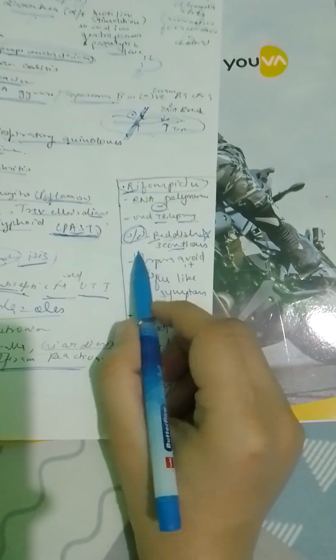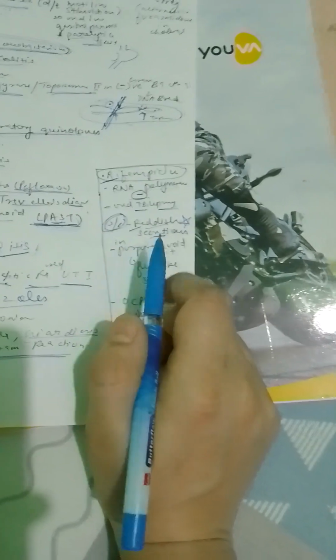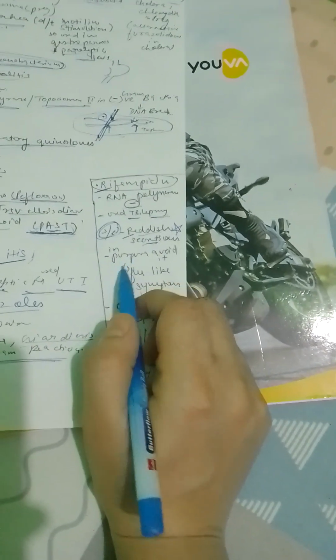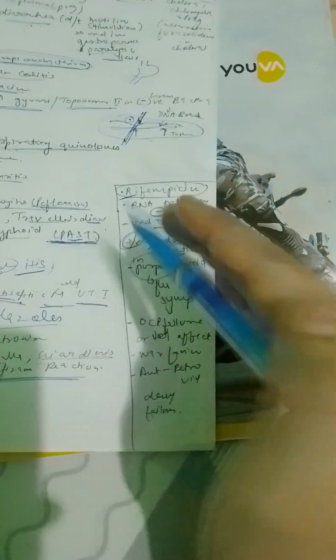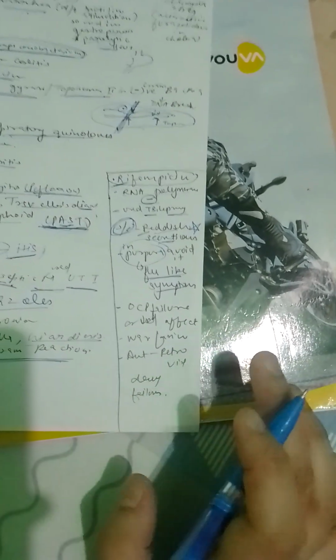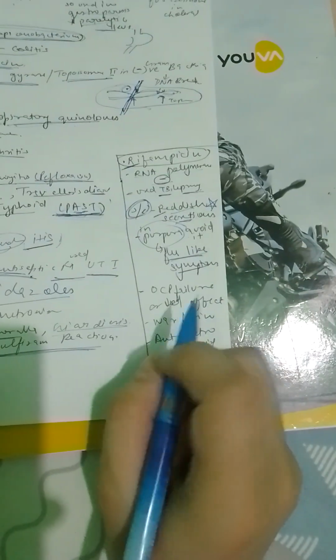And in case of purpura, if the patient is having purpura disease, we should avoid rifampicin in such patients. Why? Because if the patient is suffering from purpura and we mistakenly give rifampicin, the patient will develop a side effect known as flu-like symptoms. So it is better to avoid it and it should not be given.